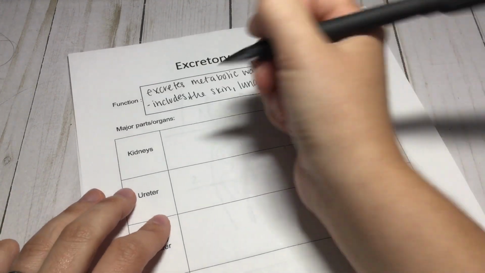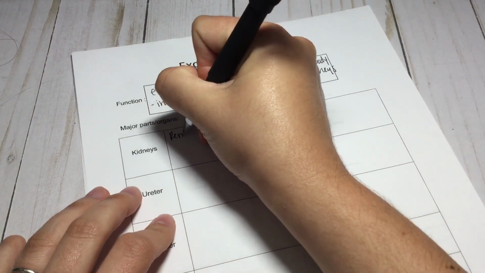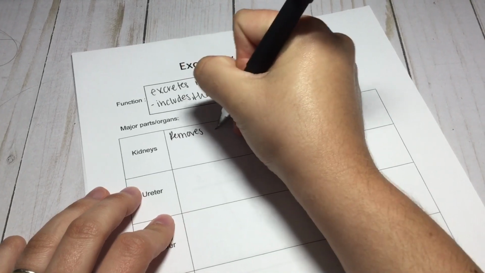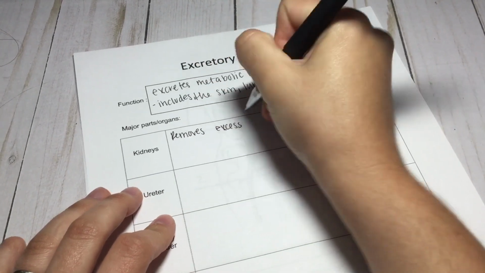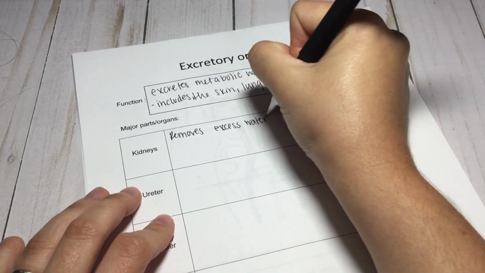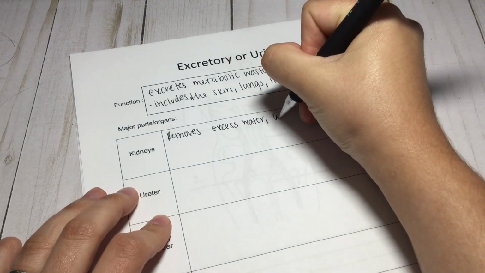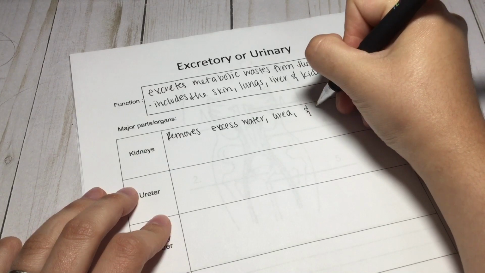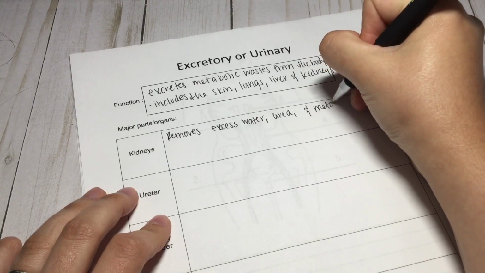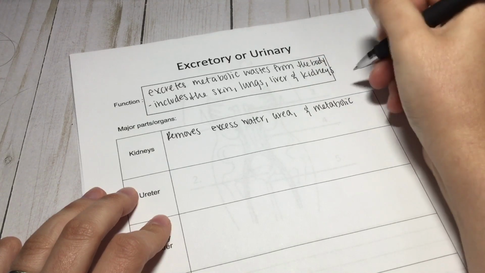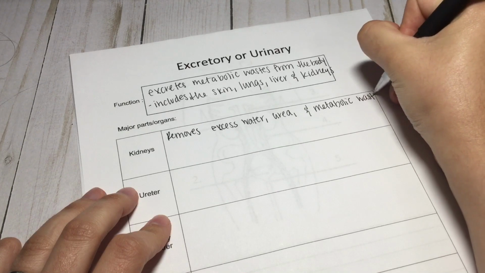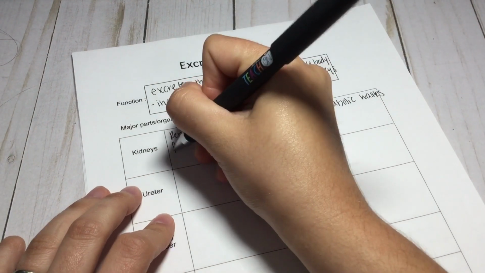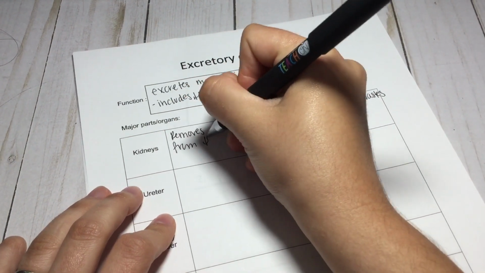The kidneys remove excess water, urea, and other metabolic wastes from the blood.